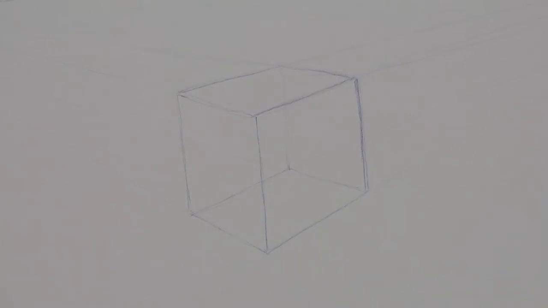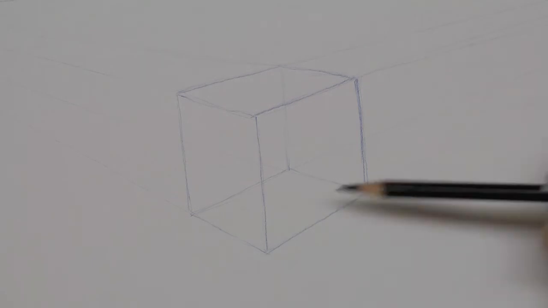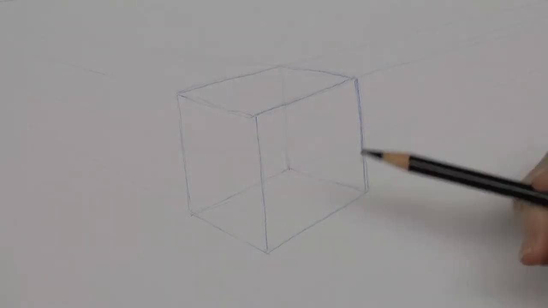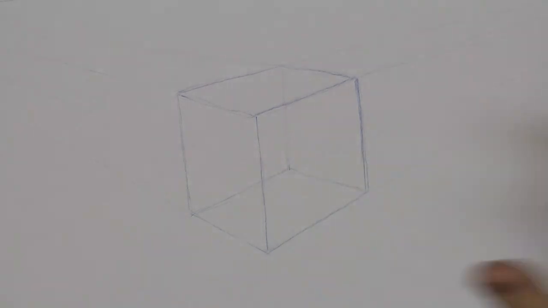So here we have a cube. We've talked about already before, using our horizon line and vanishing points to create it. Now we're going to talk about shading it in so it looks more solid. So the first thing we have to do is figure out where our light source is coming from.